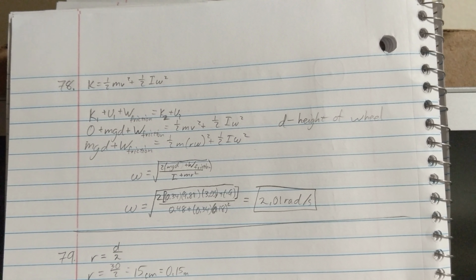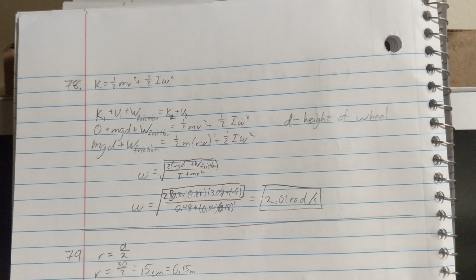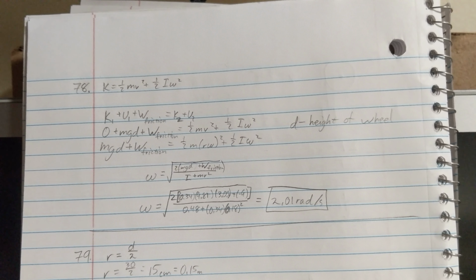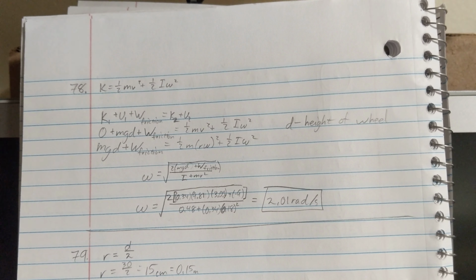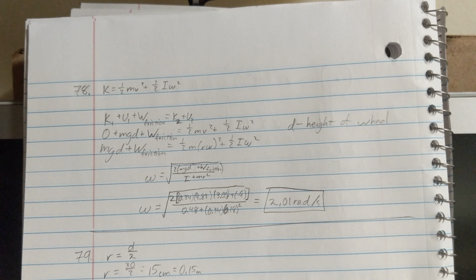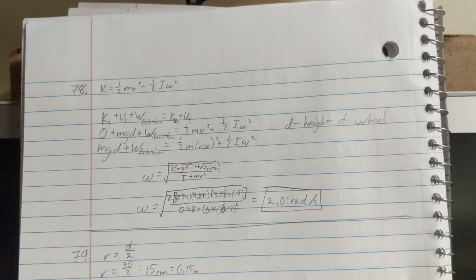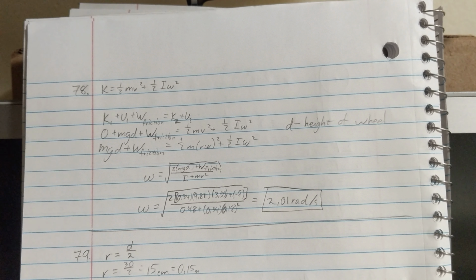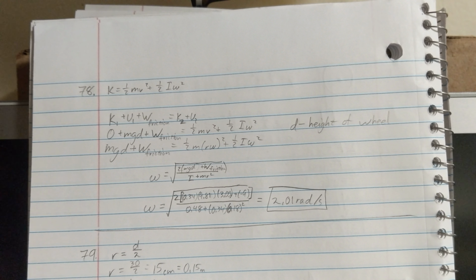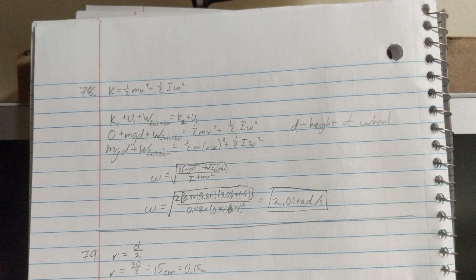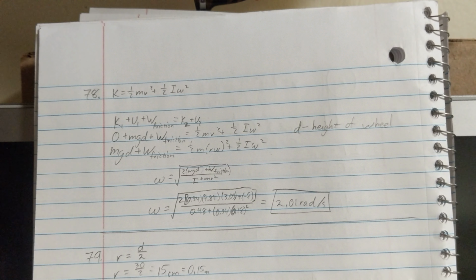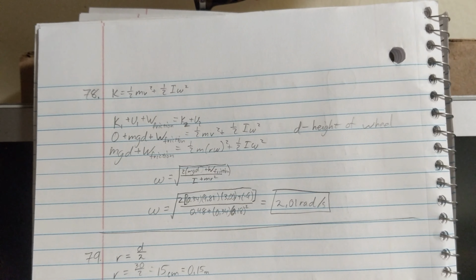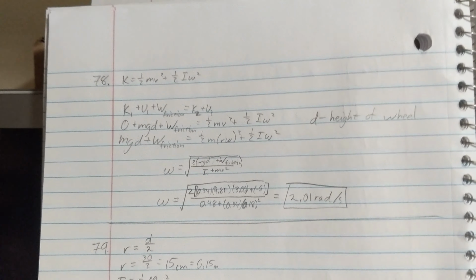A small block with mass 0.34 kilograms is suspended from the free end of the wire. When the system is released from rest, the block descends with constant acceleration. The bearings in the wheel, the axle are rusty, so friction there does minus 9 joules of work as the block descends 3 meters. What is the magnitude of the angular velocity of the wheel after the block has descended 3 meters?